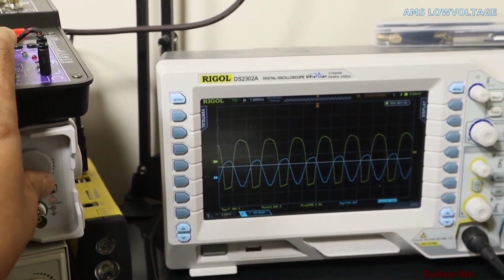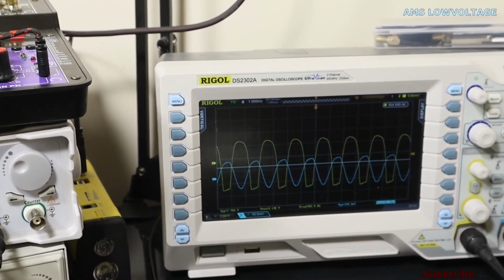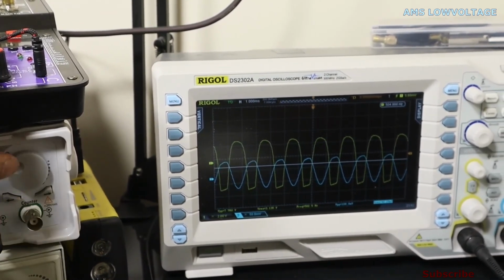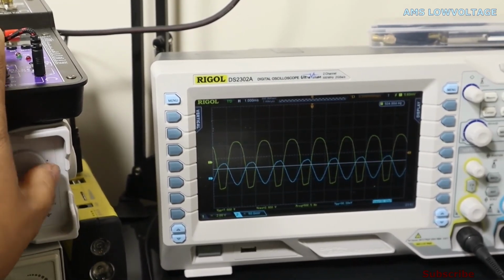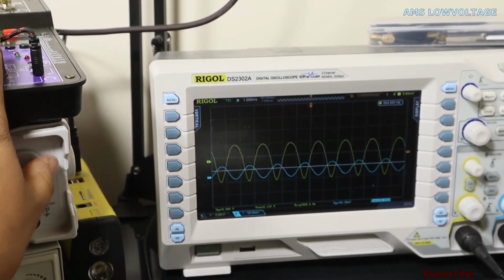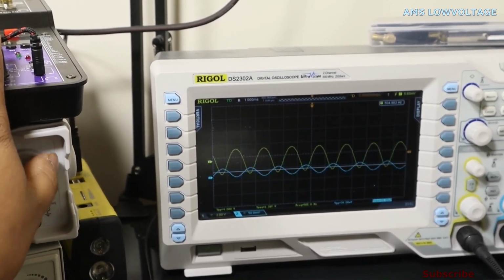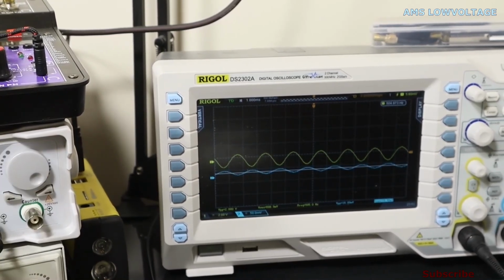Both input and output shapes have changed. So it is best with less than 20 millivolt input, and then we can see the output shape is exactly like the input signal.